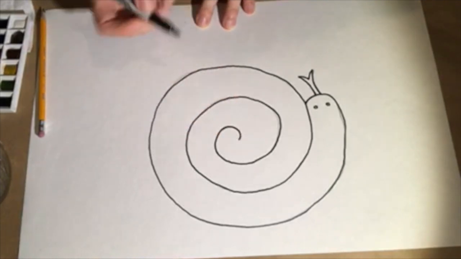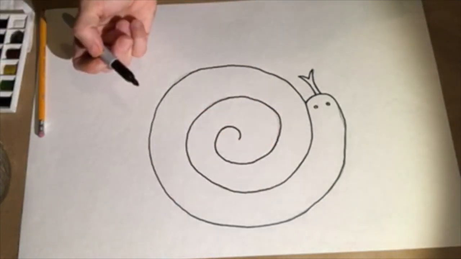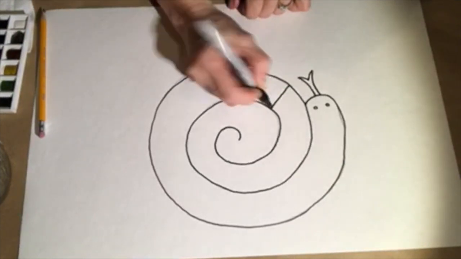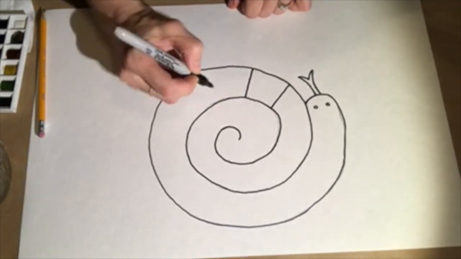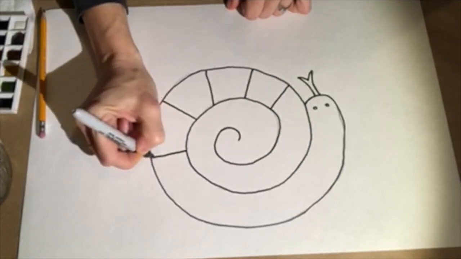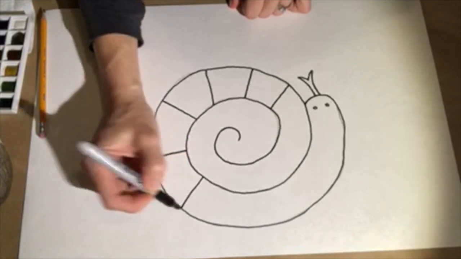Now the next step is I'm gonna divide this snake's body into segments. Segments are parts. So I'm gonna do that by drawing lines like this, about 1.5 inches, 2 inches away, like this, like this, like this. Again, it doesn't have to be perfect. Doesn't have to be measured any particular way.